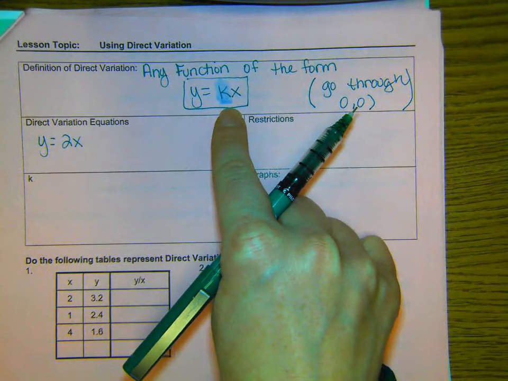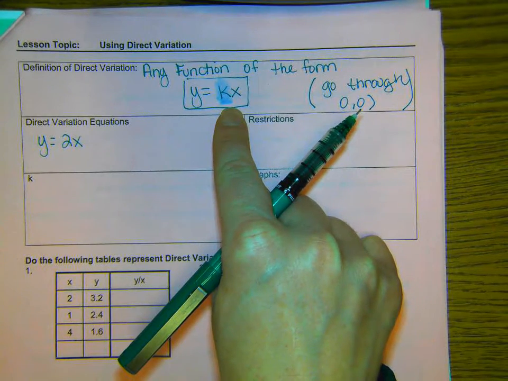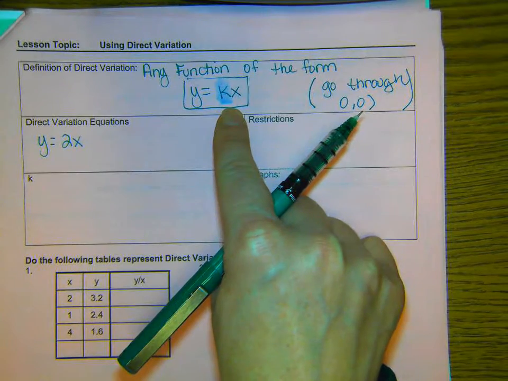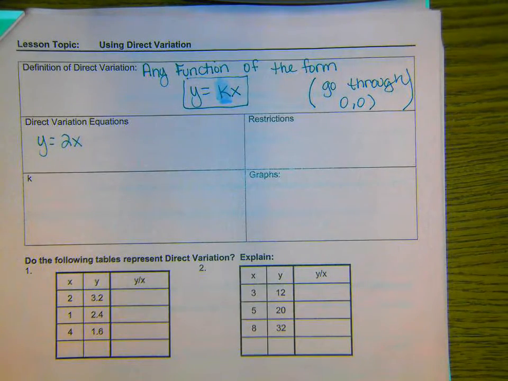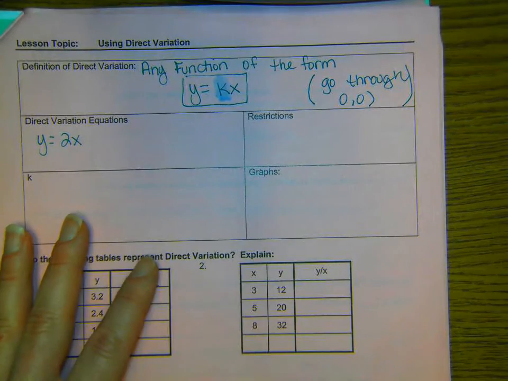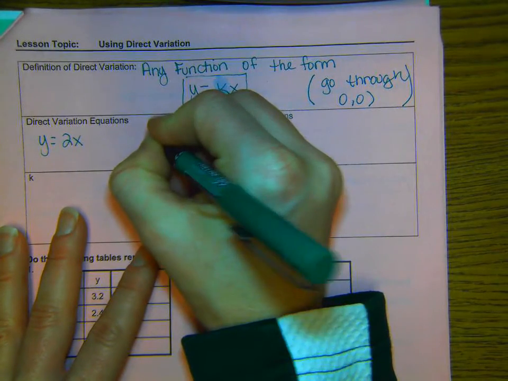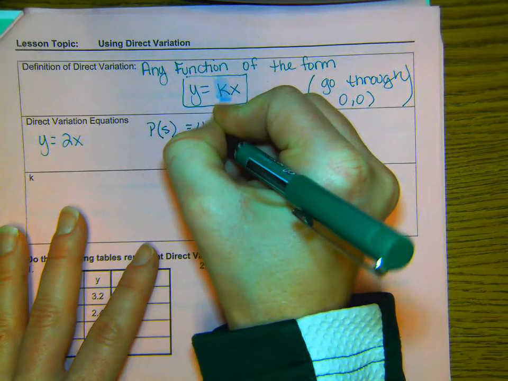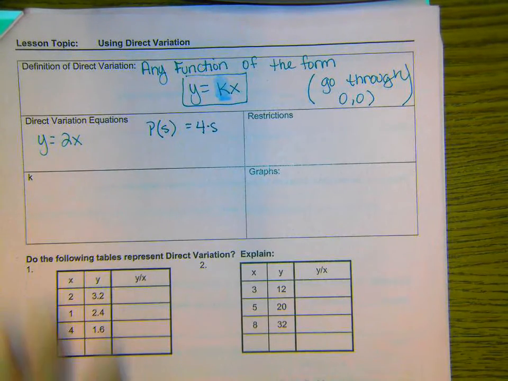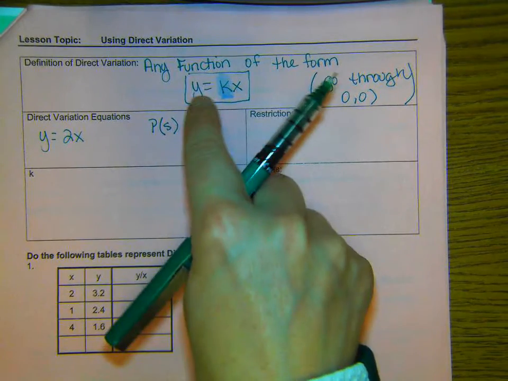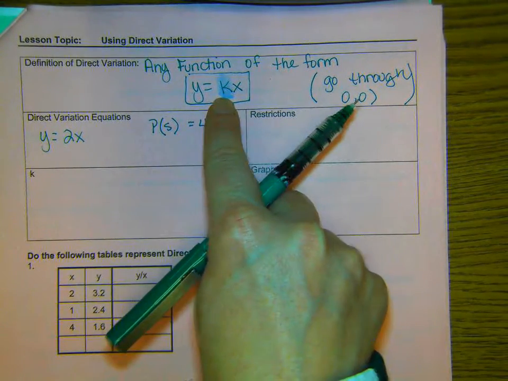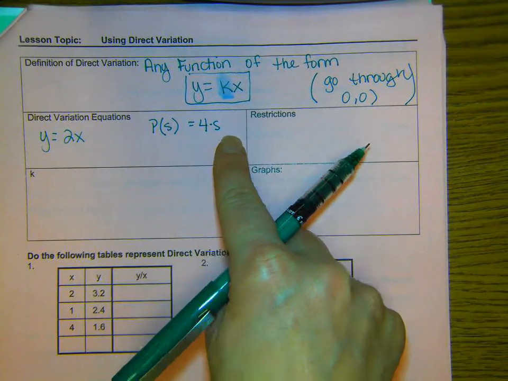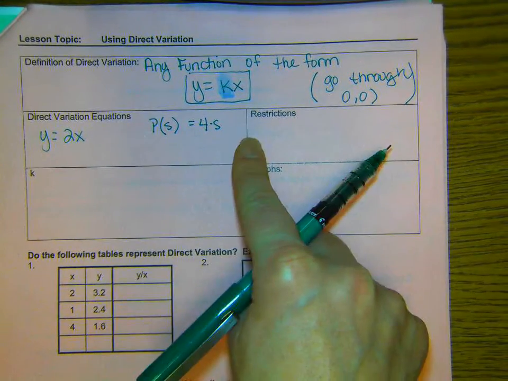But as I mentioned before, sometimes they relate things like formulas. So I'm going to write down the formula for the perimeter of a square. The perimeter of a square with side s is 4 times s. Okay, so P of s is the y equals kx. Do you see how there's no addition after that? So as long as it's 4x or 4s or 4 times the independent variable, with no plus afterwards.